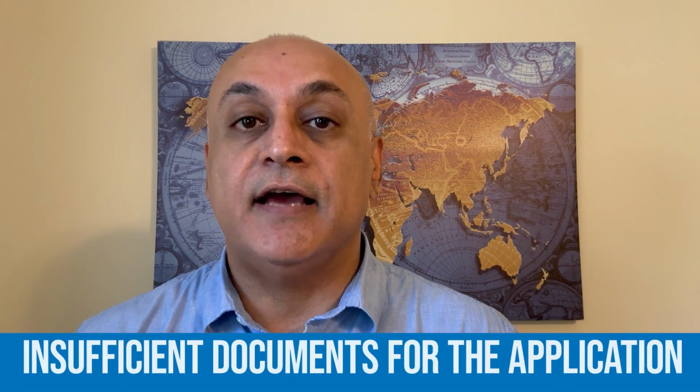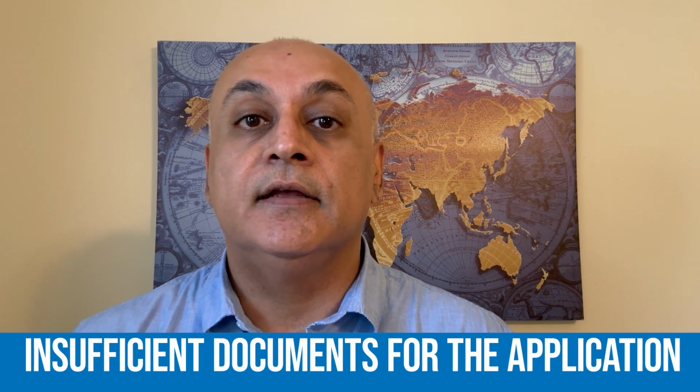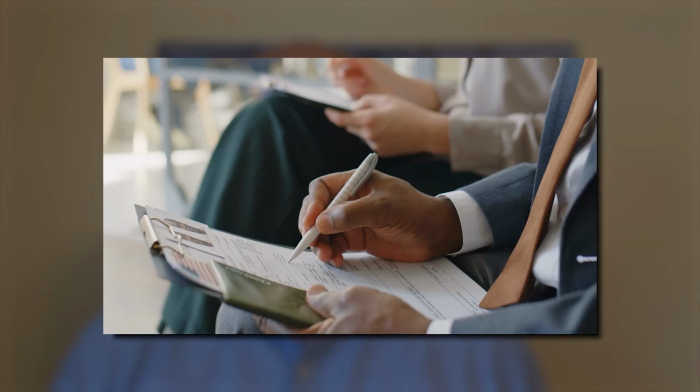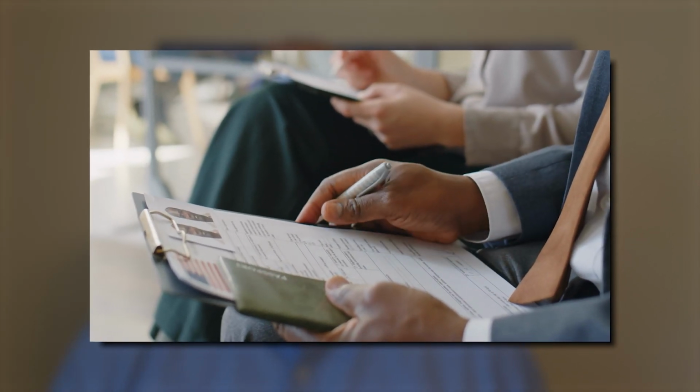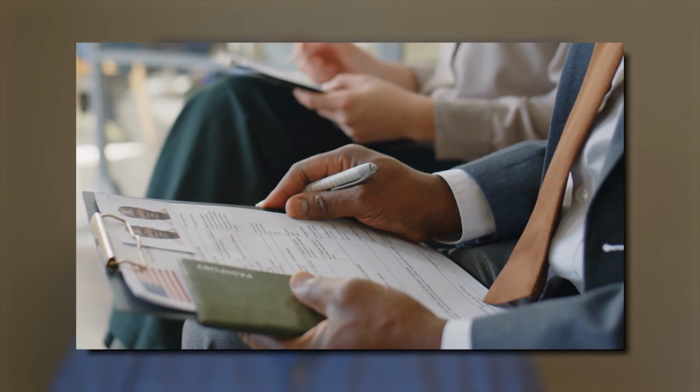Another mistake that people make is they don't provide sufficient documents for the application. So normally the business applications are fairly document intensive. The applications are 100, 200, 300, sometimes even more than that as far as the number of pages submitted with those applications. And if you're not submitting a lot of evidence to support your application, there's a good chance that your application won't go through.